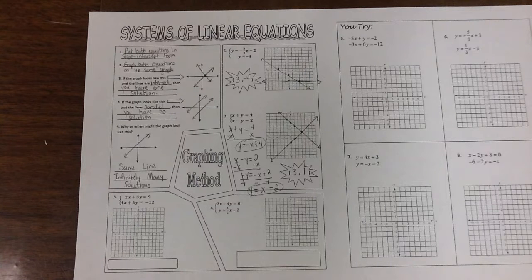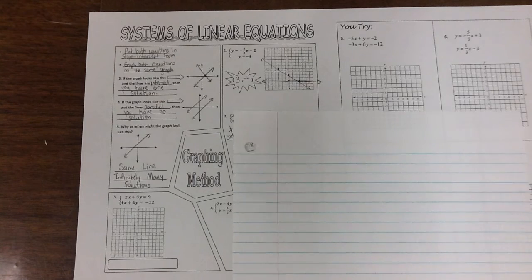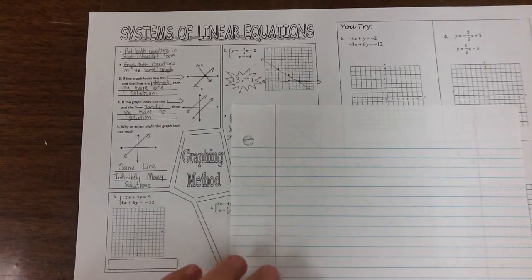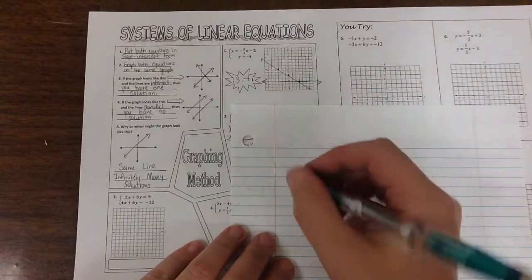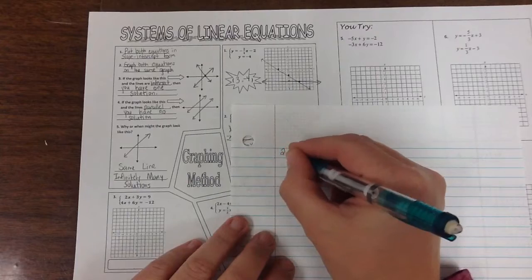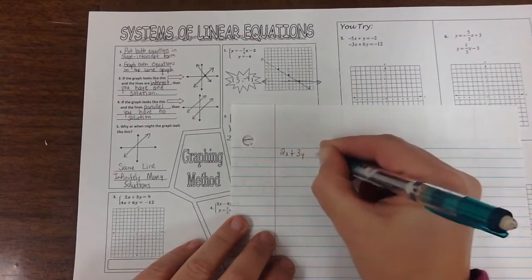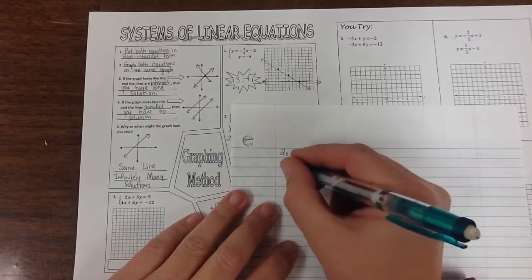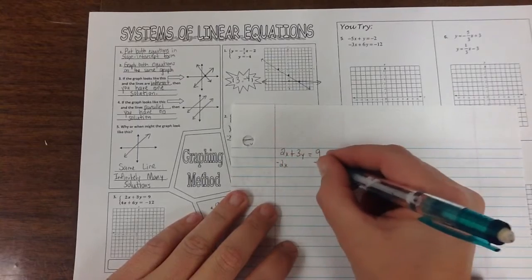All right, as we move on to number 3, it has two equations that I've got to solve each of these for y first. So you can do this on the back of the sheet that you're working on, or if you want to go on a scrap sheet of paper. I'm going to come on a scrap sheet of paper and I'm going to solve each one of these for y. So minus 2x.